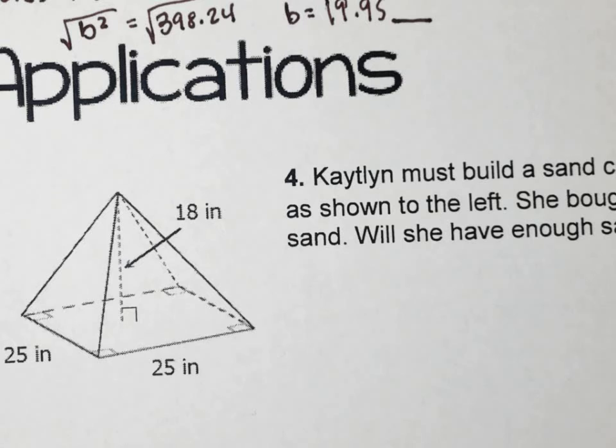What you want to do is find the volume of the actual castle she's about to build. And then once you find that volume, to figure out if she has enough sandbags, you're going to divide by how much sand is in each bag, which is 1,200. Once I divide by 1,200, if I get anything over 3, I know she doesn't have enough sandbags. Y'all follow what I just said, or did I talk too fast?